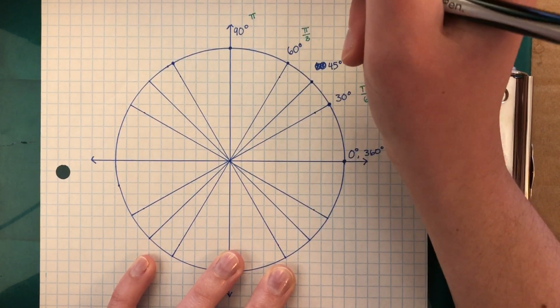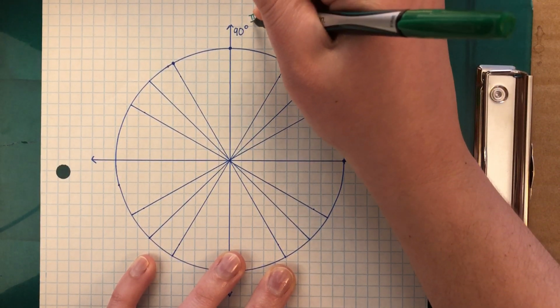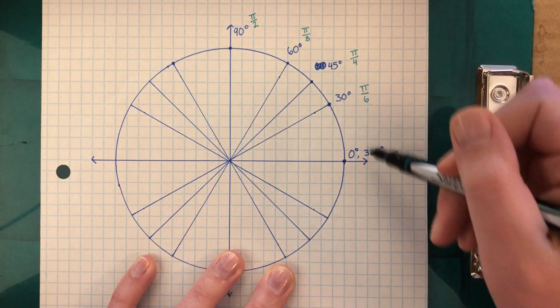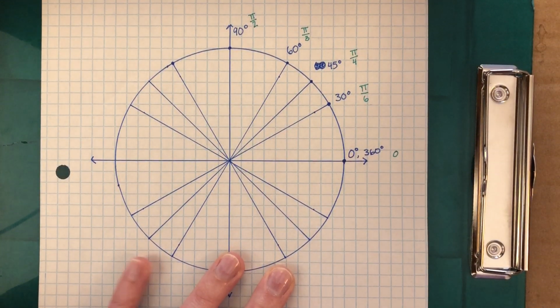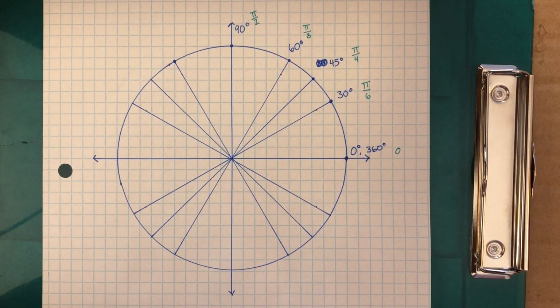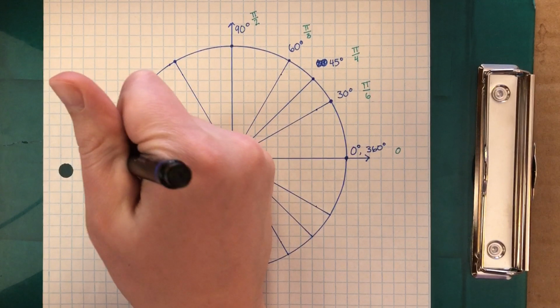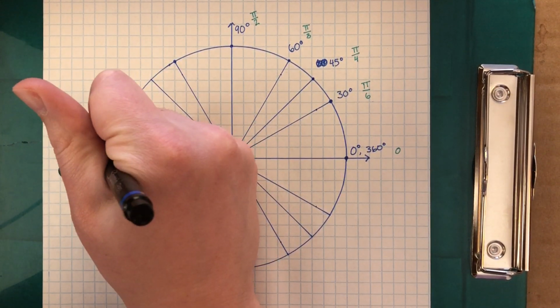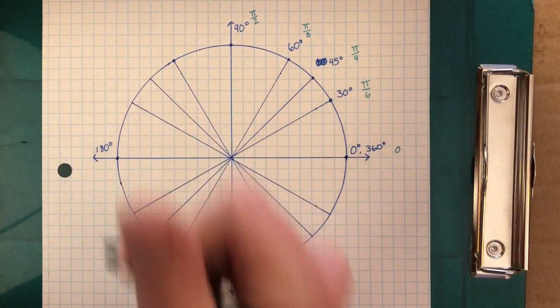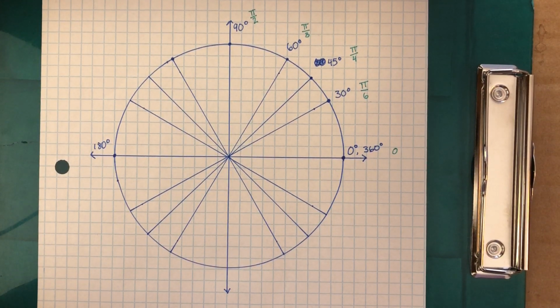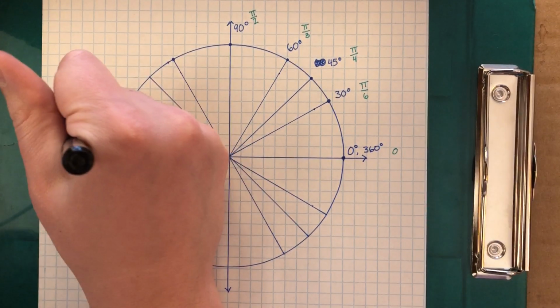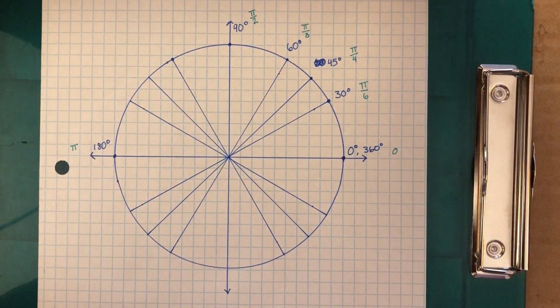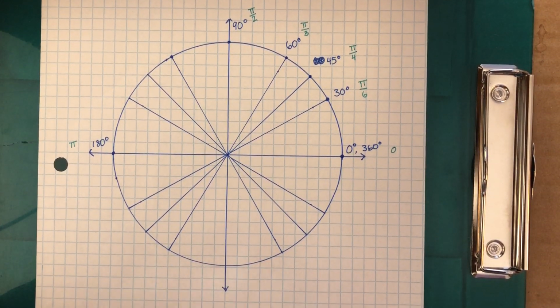And pi over 2, because 180 would be, actually let's label that one. 180 would be halfway around the circle, which is also pi. And then for the sake of completeness, let's go the rest of the way.